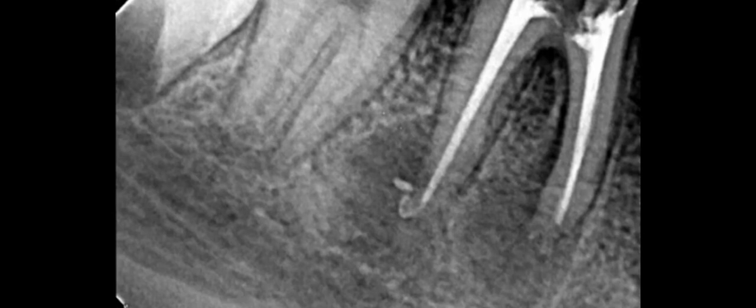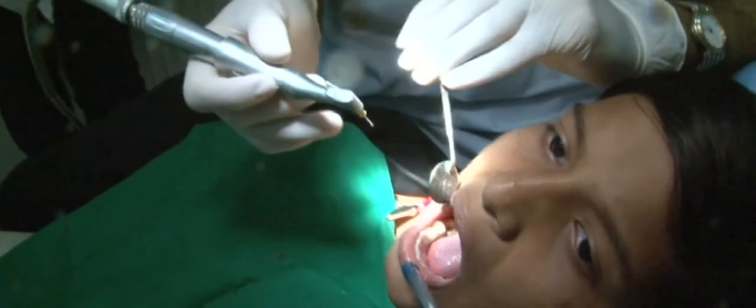A post is generally placed in the wider canal. In lower teeth, since the distal canal is wider than the remaining two mesial canals, a post will be placed in the distal canal. The length of the distal canal is 19 millimeters. Considering the amount of tooth loss, the length of the post was estimated to be 12 to 13 millimeters. Measuring the number 1 piezo reamer to the required length, we start preparing the post space in the distal canal.